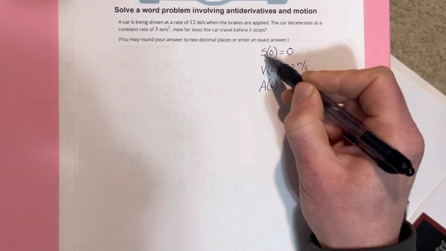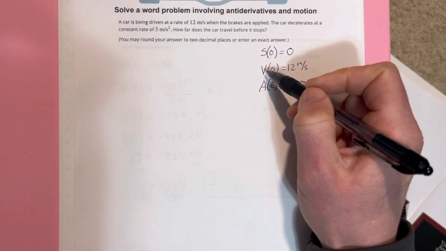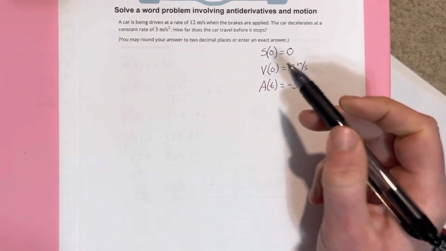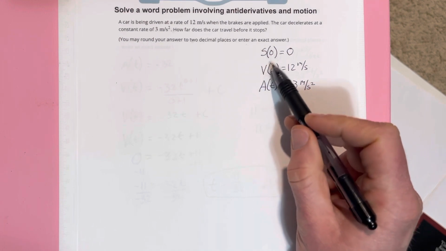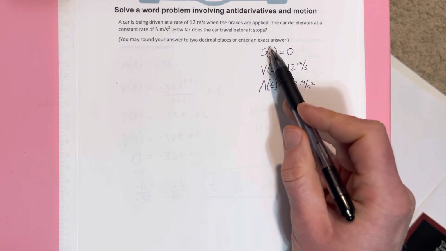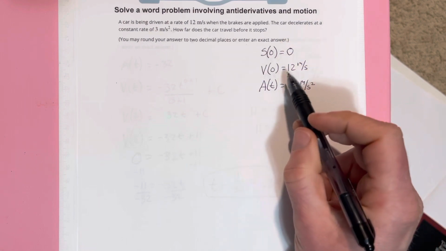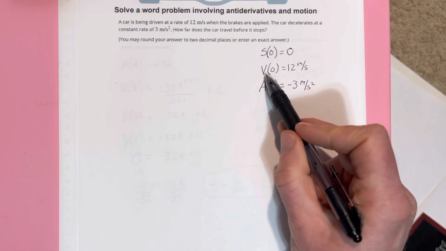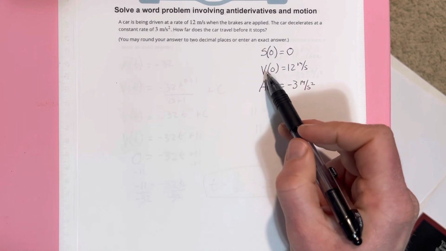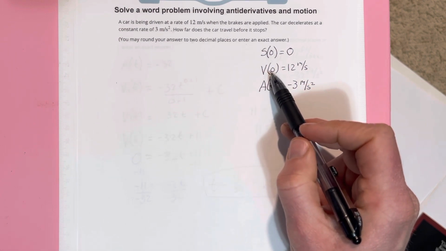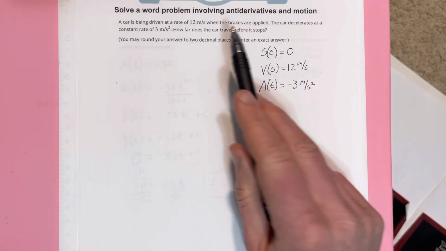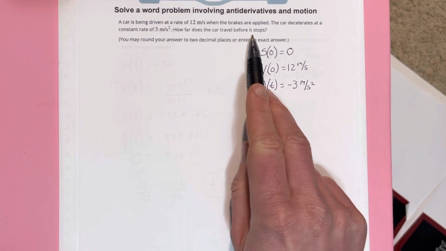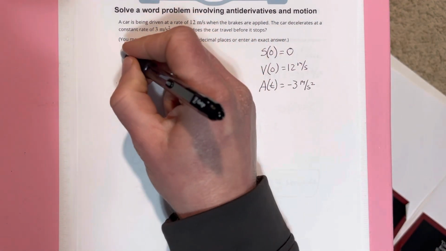Now I know if I take the derivative of displacement, I get velocity, and the derivative of velocity gives me acceleration. So I'm going to work backwards and say the antiderivative of acceleration will give me velocity, and the antiderivative of velocity gives me displacement. However, along the way, when we get to the velocity equation, if I set my velocity equation equal to 0, meaning when the car stops, I can find the time. And then I could use the time with the displacement equation to figure out how far the car travels before it stops.